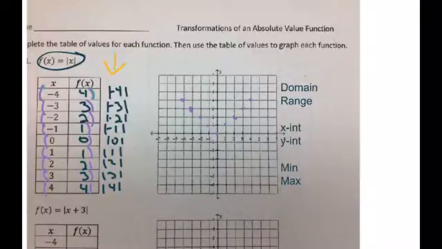So when we get all those plotted, we need to think about, okay, do I connect these points or not? I plotted points from a table, but we got that table from an equation. Anytime you are graphing an equation, unless it gives you restrictions, we want to go ahead and connect those dots.